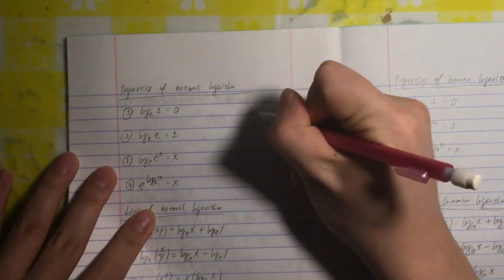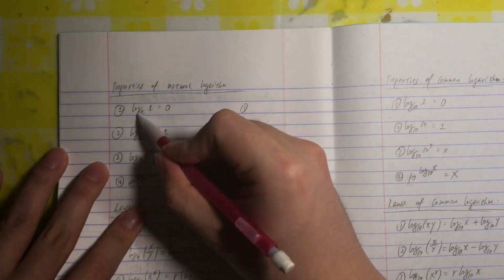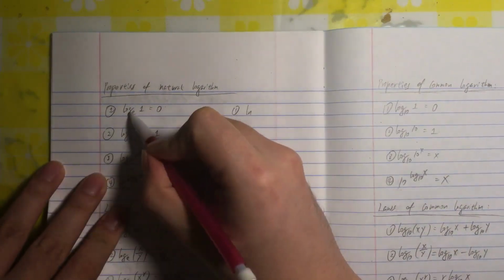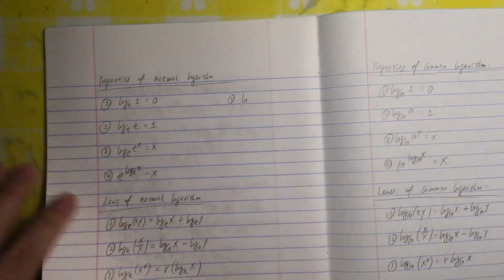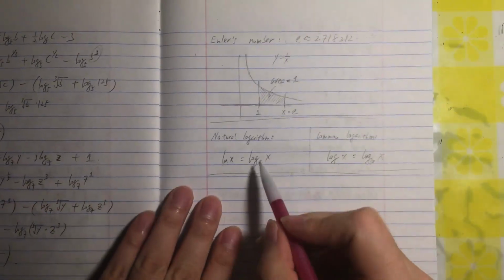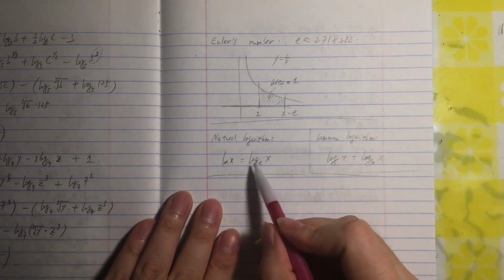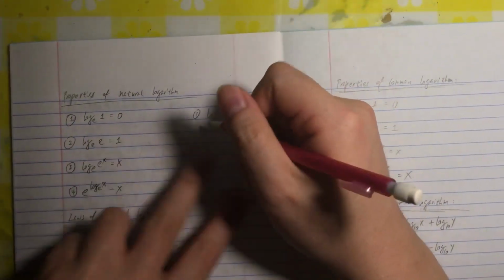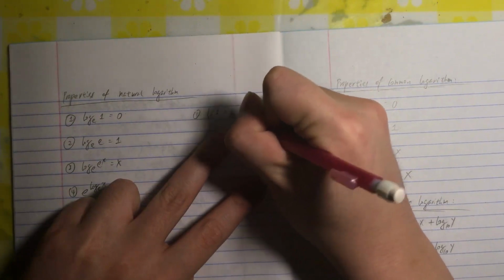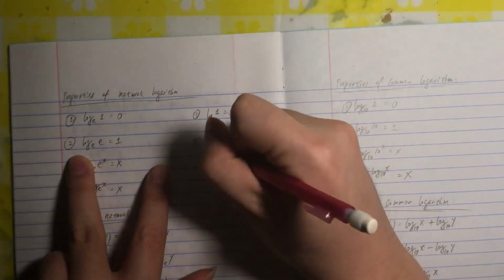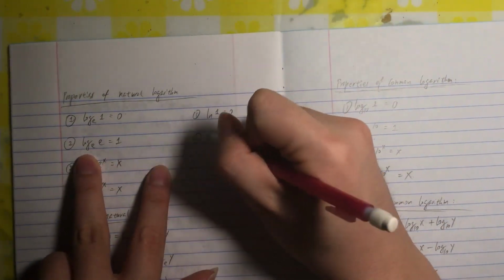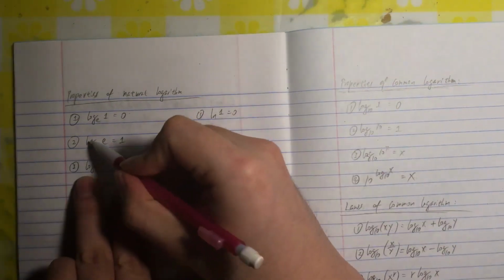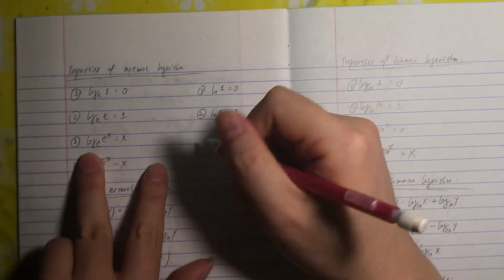For the first property, we know that log base e is the same as ln. So the first property can be written as ln of 1 equal to 0. The second property can be written as ln of e equal to 1, since log base e is ln.